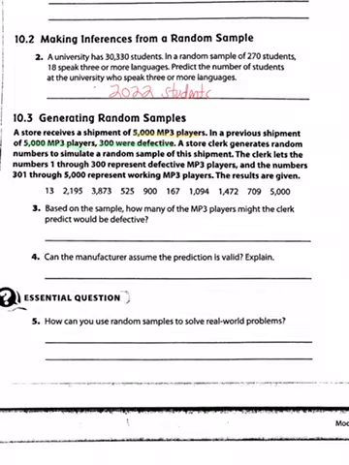The clerk lets the numbers 1 through 300 represent defective MP3 players, and the numbers 301 through 5,000 represent working MP3 players. And the results are given. They have 10 numbers down here, and these are the 10 numbers the random number generator spit out. Based on this sample, how many MP3 players might the clerk predict would be defective?